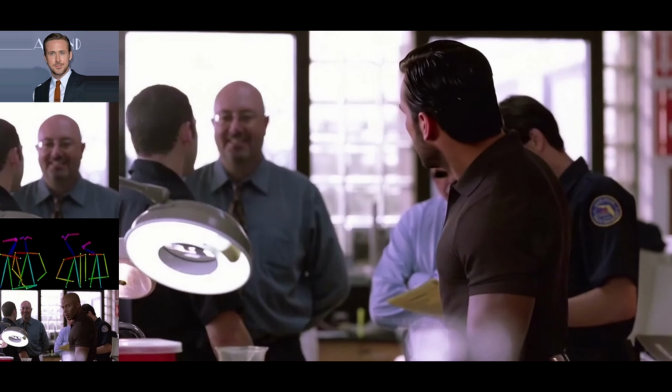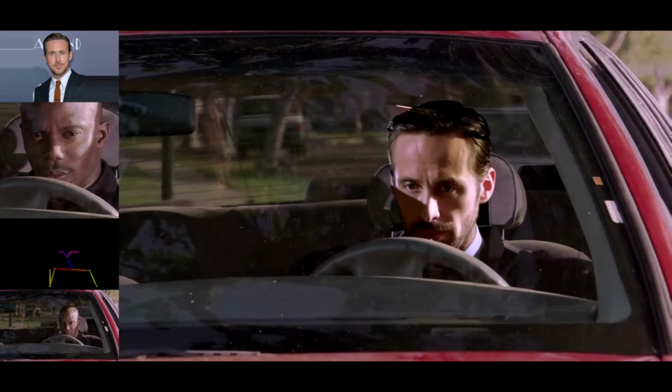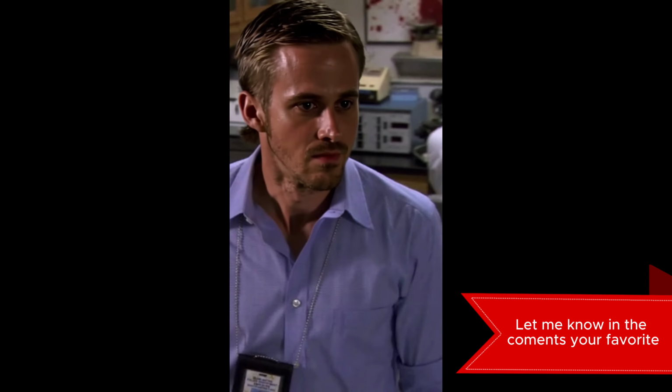It looks pretty amazing. It even raises his eyebrows and makes all the expressions. I don't like that it didn't copy the injuries, but that's okay. We have here Ryan Gosling replacing Dokes and also replacing Dexter. I think the best one was this one.